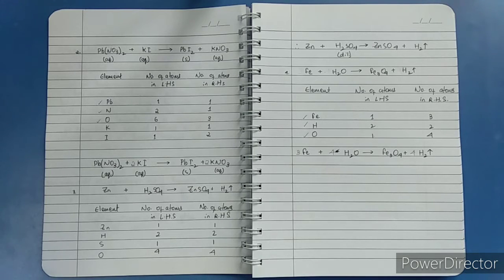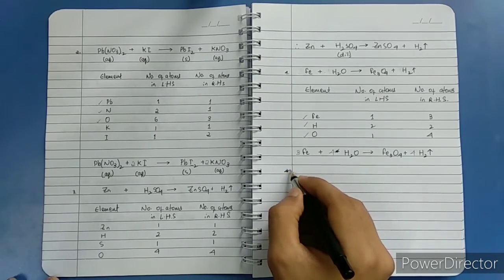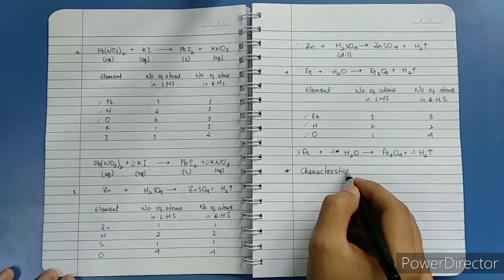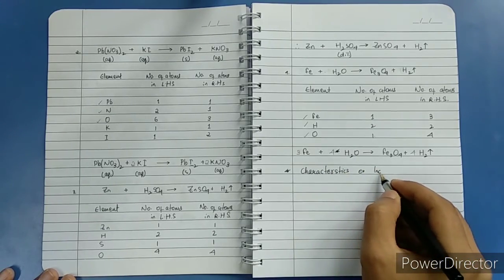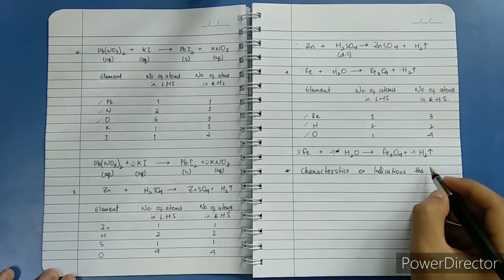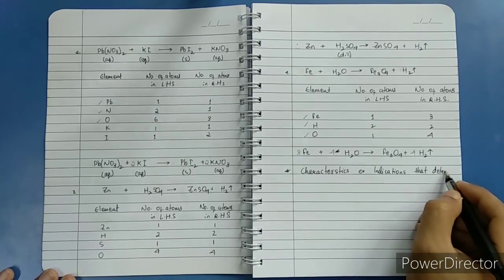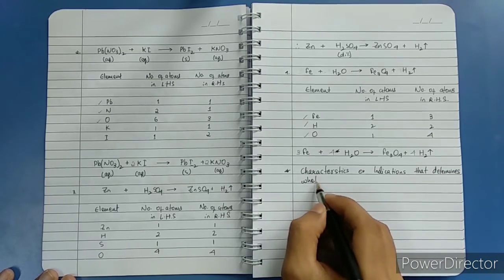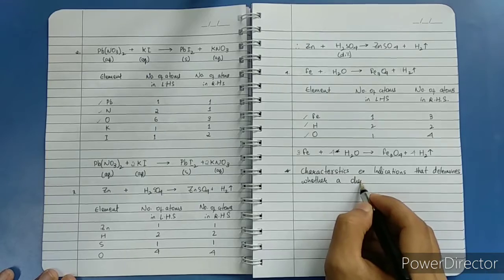So the next thing that we are going to discuss is the characteristics or the indications that determine whether a chemical reaction has taken place.